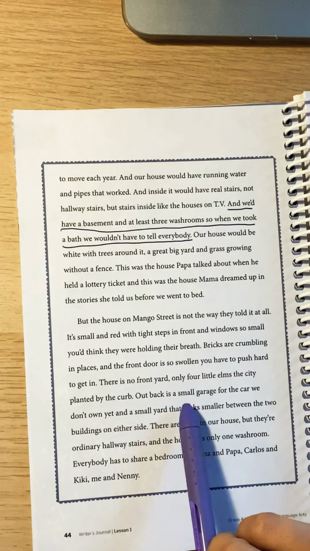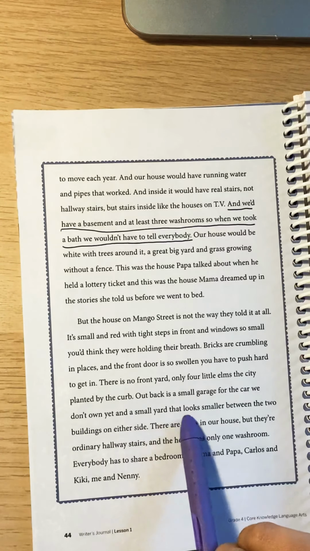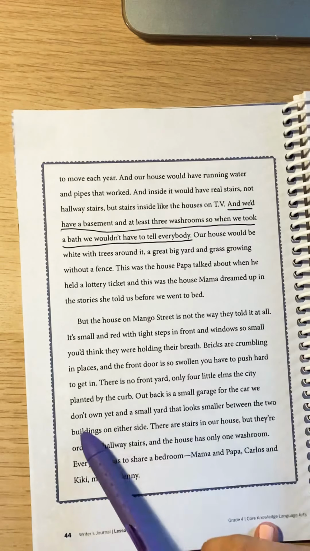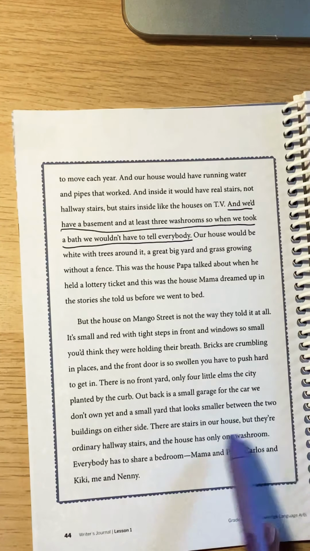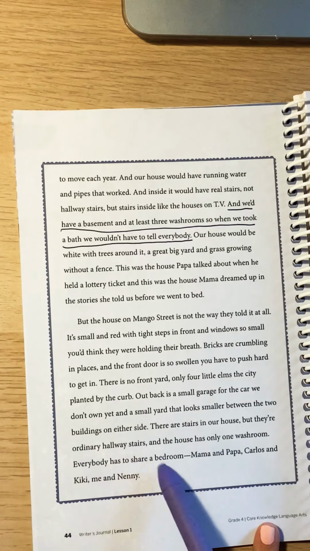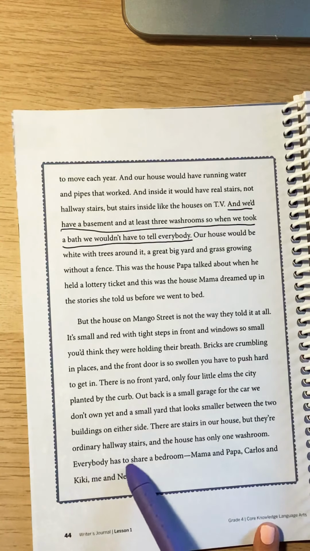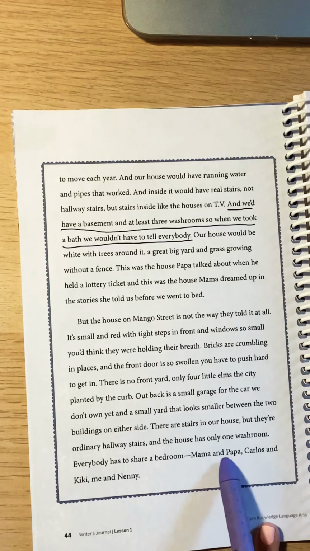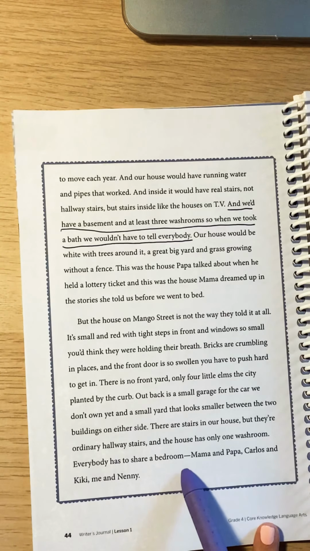Out back is a small garage for the car we don't own yet, and a small yard that looks smaller between the 2 buildings on either side. There are stairs in our house, but they're ordinary hallway stairs, and the house only has 1 washroom. Everybody has to share a bedroom. Mama and Papa, Carlos and Kiki, me and Nenny.